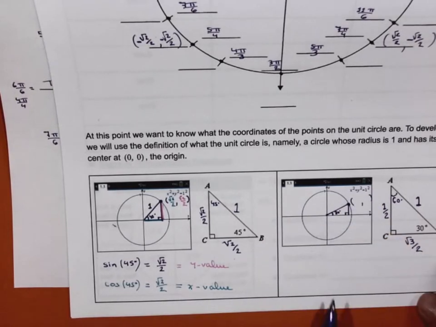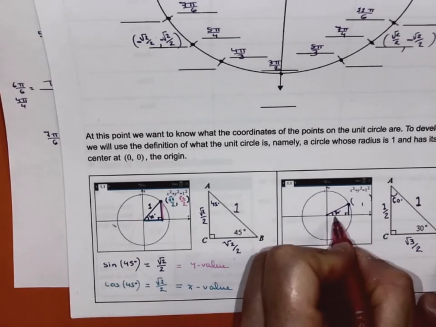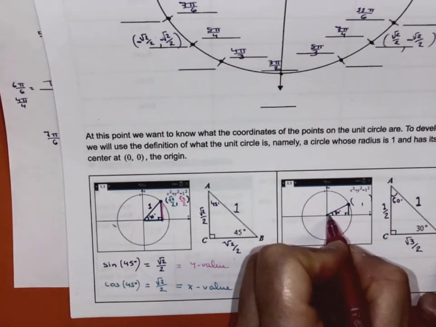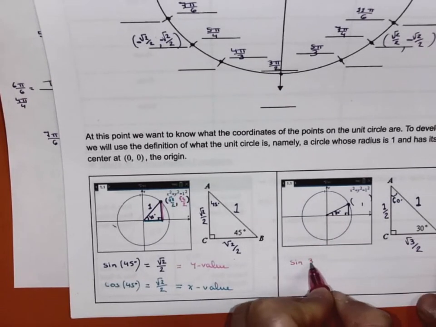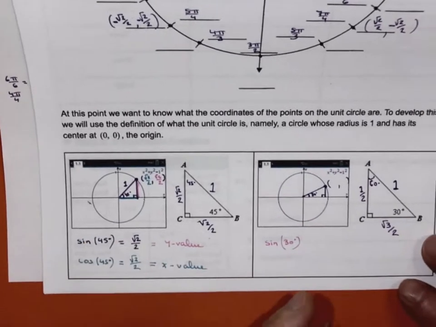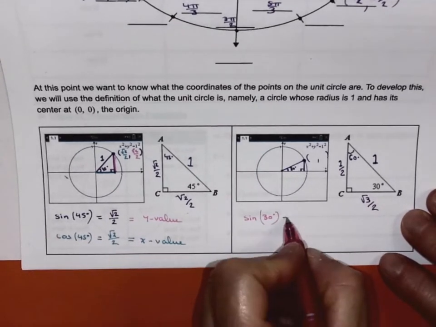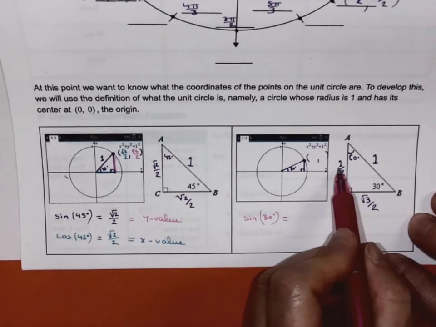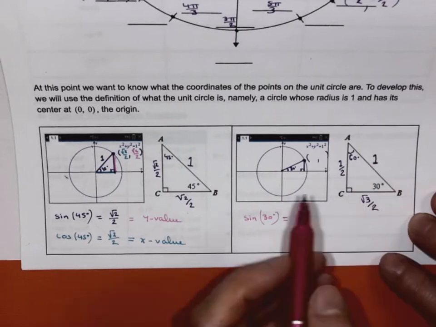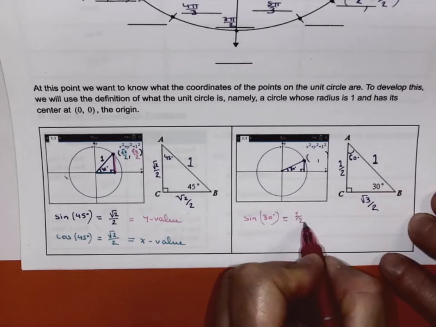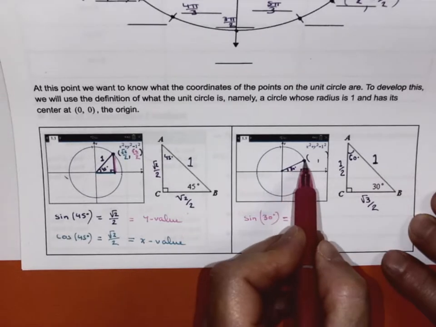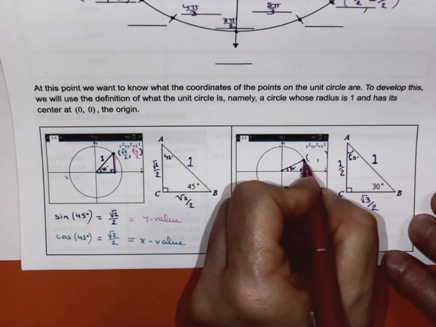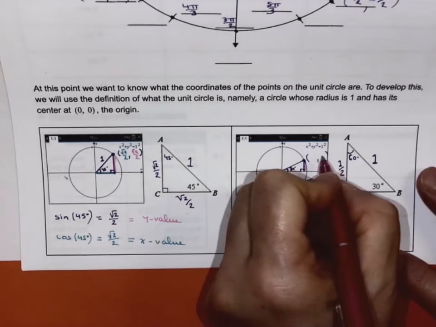So if this is a 30-degree angle here, then the sine of a 30 degree or pi over 6. So the sine of 30 will be opposite over hypotenuse, which is always 1, so it's just going to be 1/2. And remember, sine, so if that's my 30, the sine will be opposite, so that is my y value, and so my y will be 1/2 here.